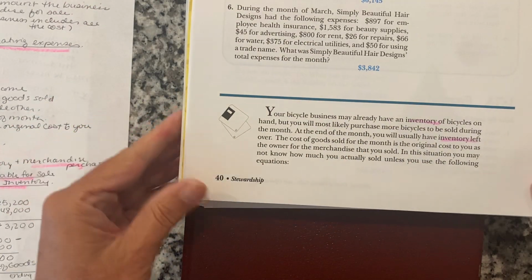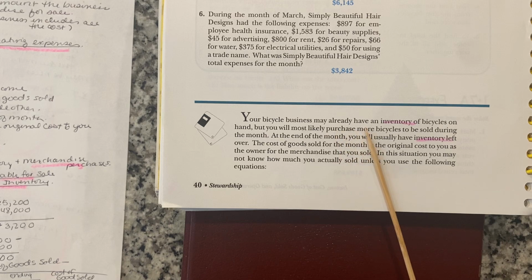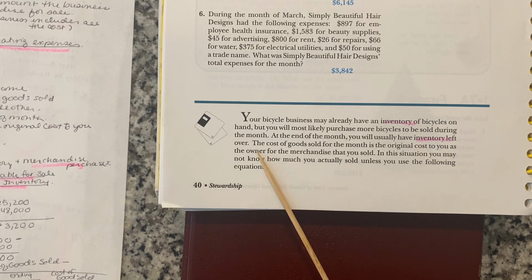It says, always look at these little bottom parts because they have some things you probably need to know for the test. Your bicycle business may already have an inventory of bicycles on hand, but you will most likely purchase more bicycles to be sold during the month. At the end of the month, you'll usually have an inventory left over. The cost for your month is the original cost as an owner for the merchandise that you sold. In this situation, you may not know how much you actually sold unless you use the following equations.